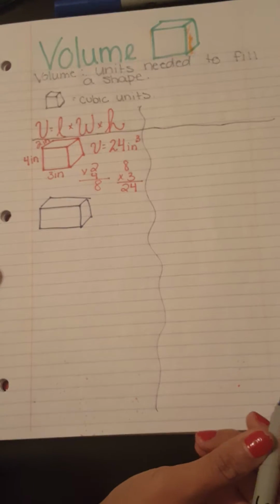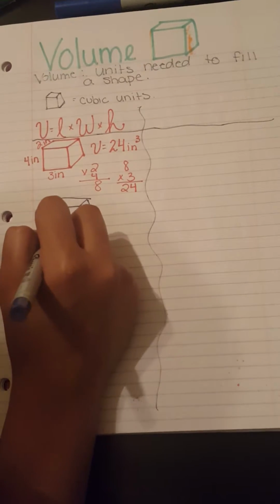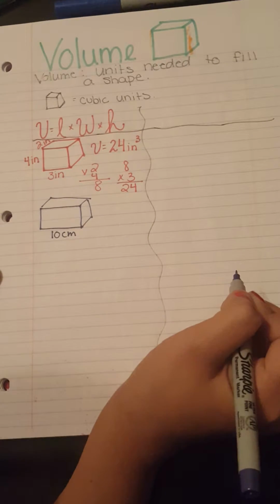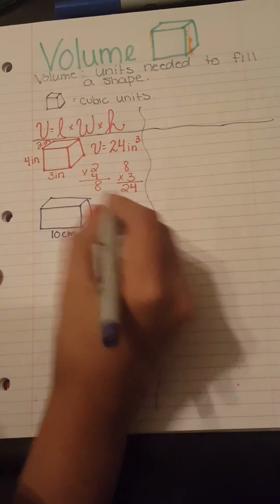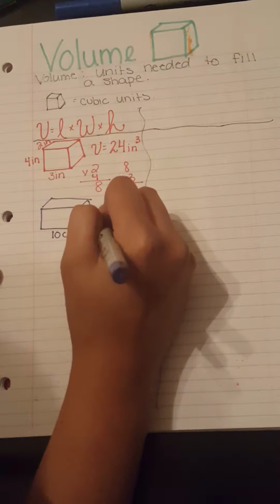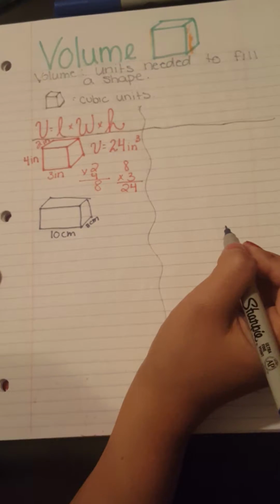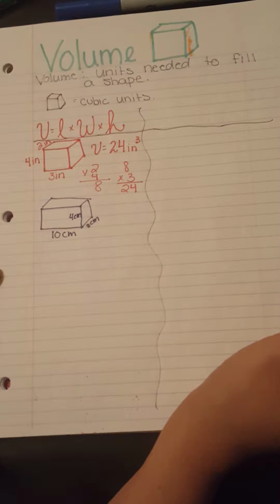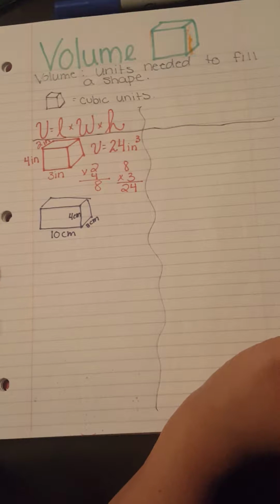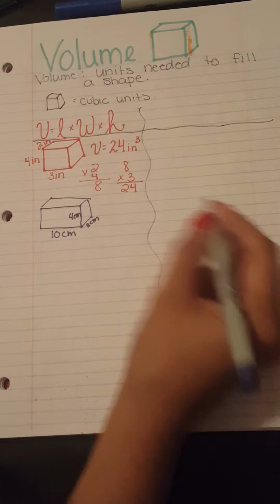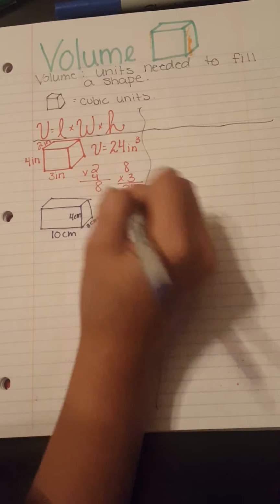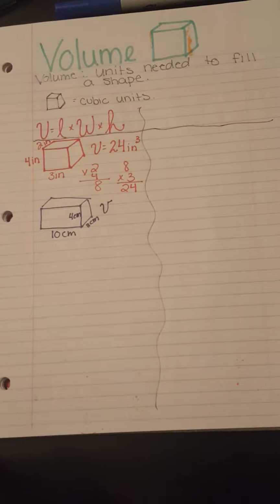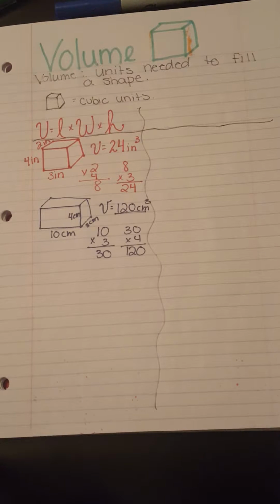Okay, and this figure measures 10 centimeters in length, 3 centimeters in width, and in height, 4 centimeters. Go ahead and apply the volume formula, length times width times height, to find the volume of this shape. Go ahead and pause the video and figure that out, boys and girls. You should have gotten 120 centimeters cubed.